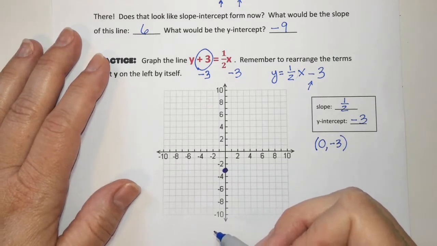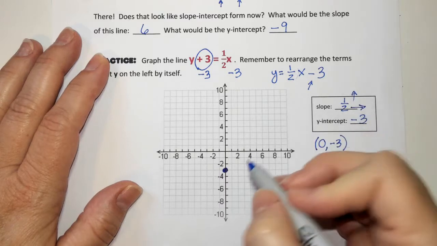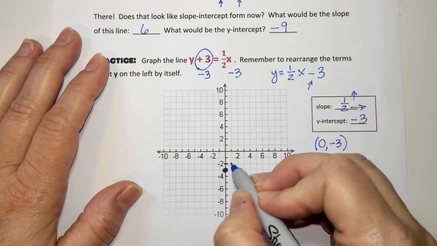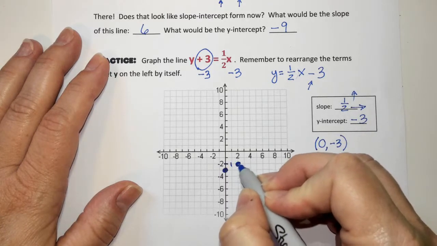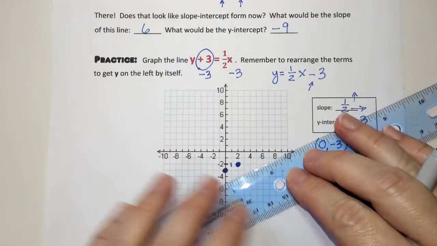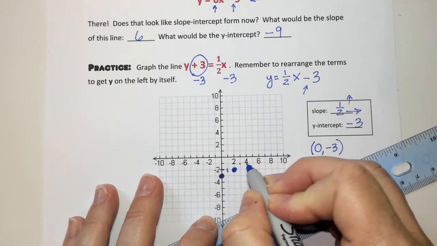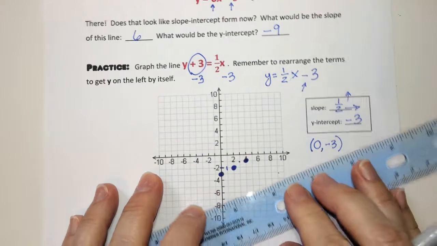Now the slope is 1/2. That means it's rising 1 and running 2. Let's do that. Rise 1 and run 2. There's my next point. A little tight here, but that's okay. In fact, you can keep on going if you want to make it easier. Rise 1, run 2. Now you've got 3 points.